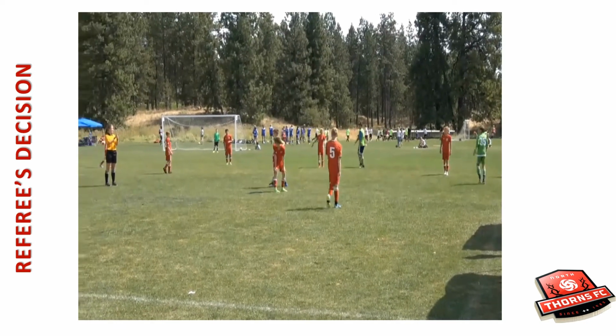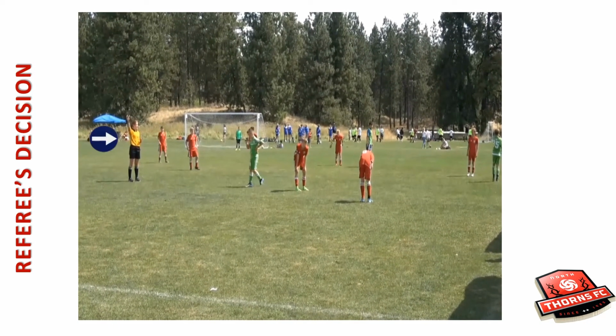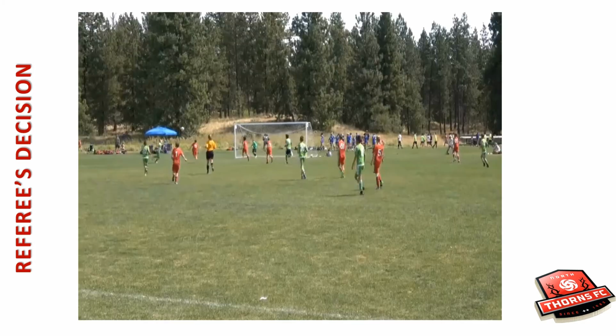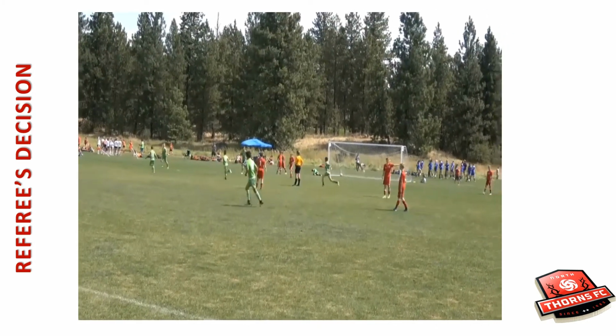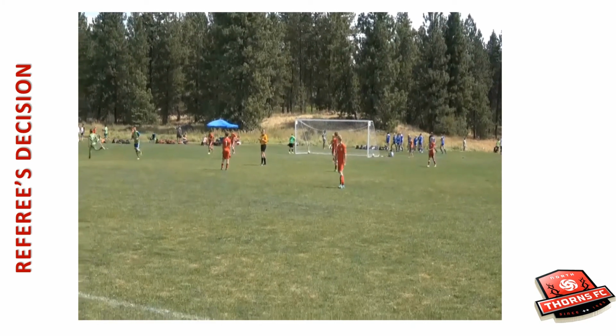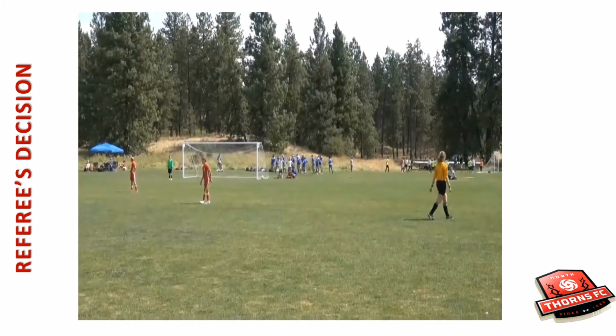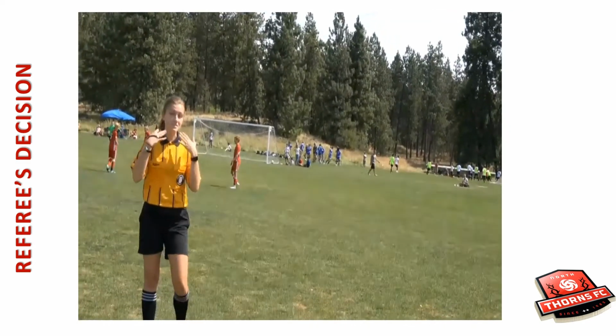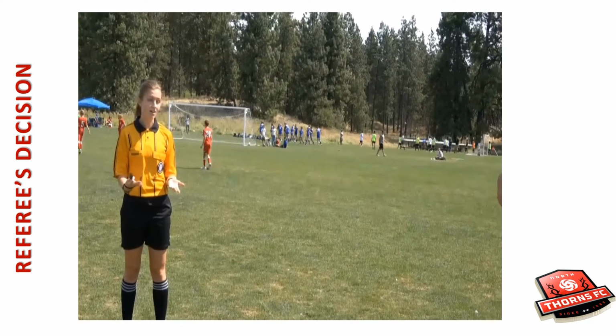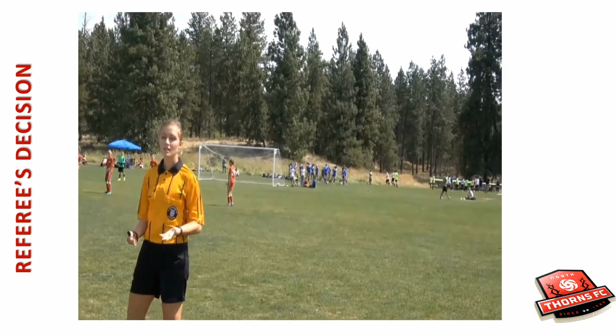Let's go, boys, come on. You said it's our throw-in! She said red. Red, it's my decision. And you said red, so we'll respect that.